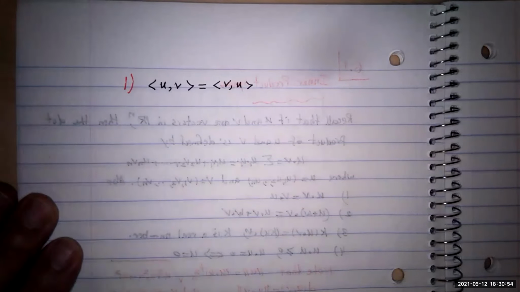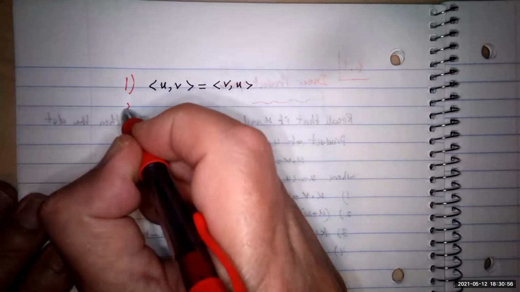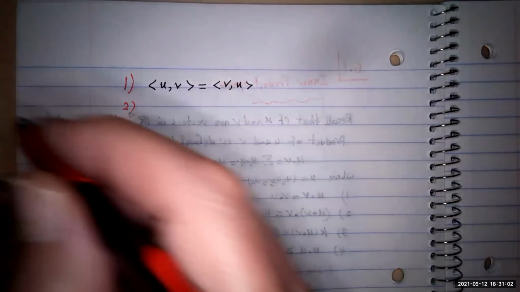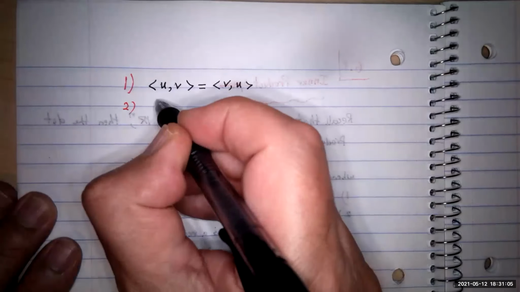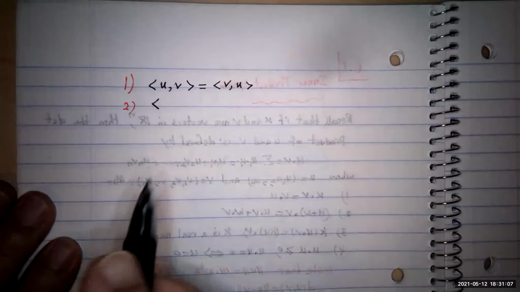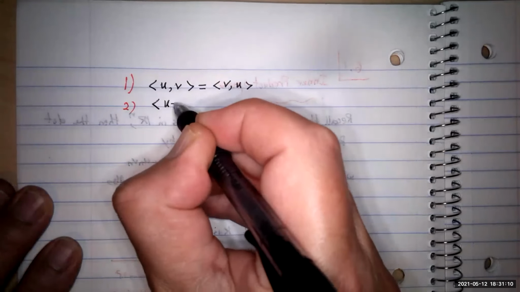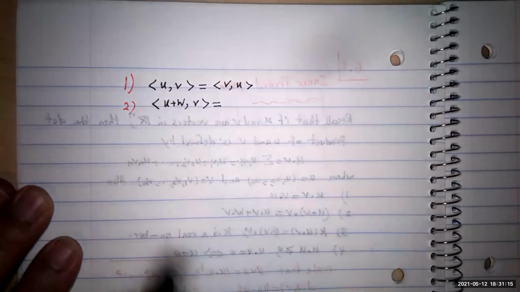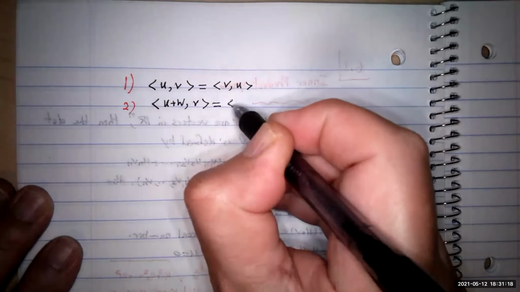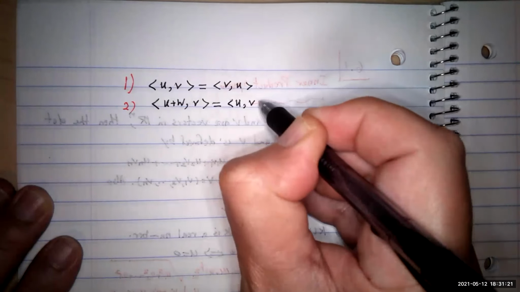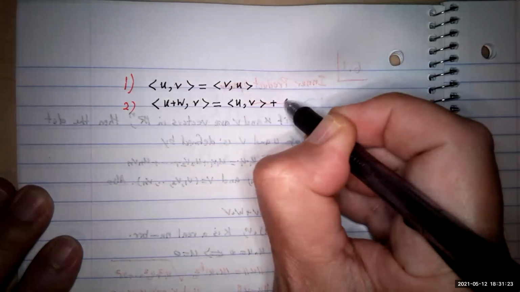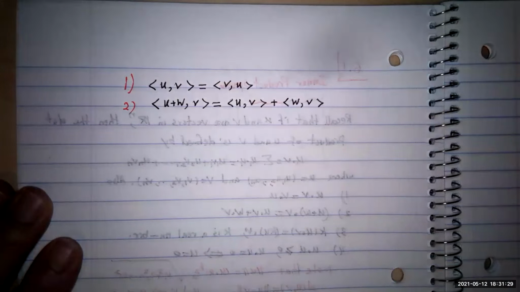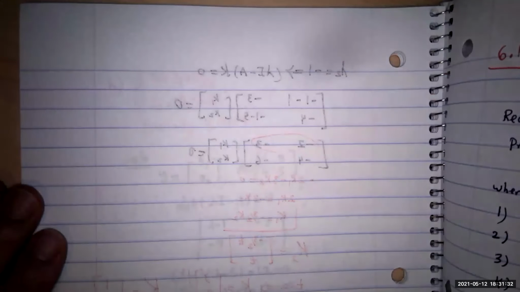The next property is just the linearity that we talked about. It's going to be linear on the first component. So you may have U plus W. If you have U plus W and V, you can distribute it into the inner product of U comma V, plus W comma V. So that is the second one.